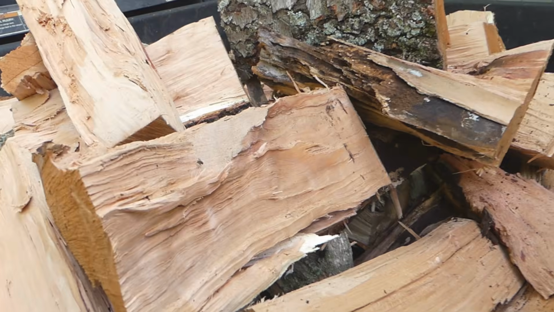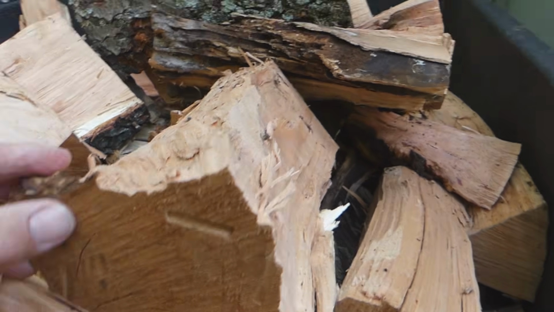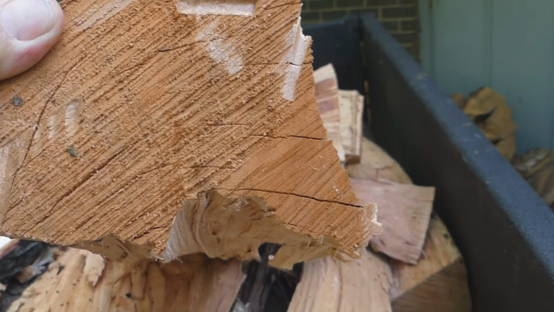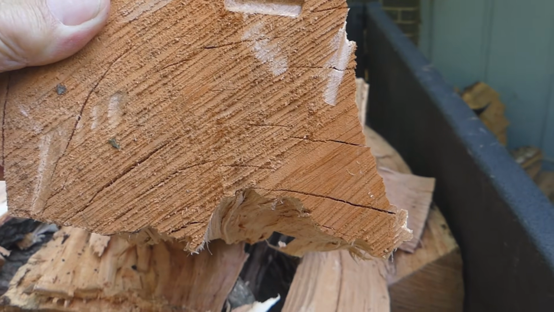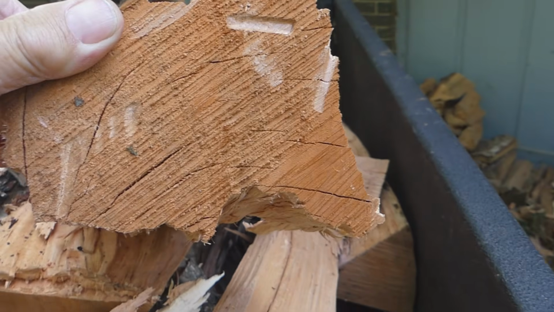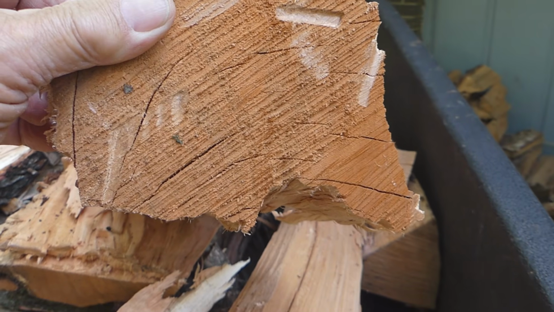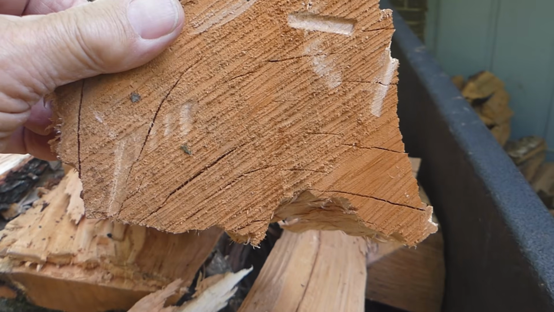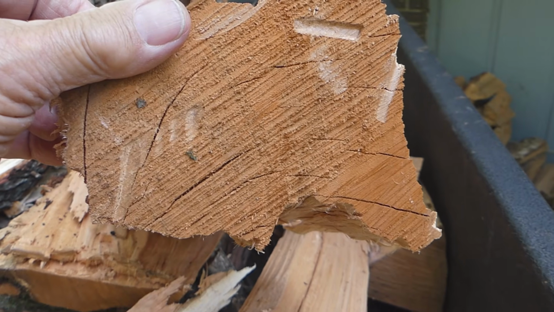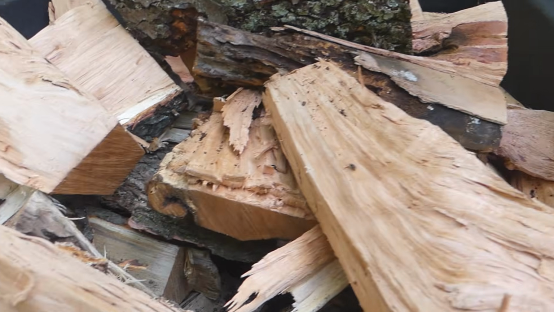Just split up a big old hunk of cherry. See, it's tight grain. That's what they call diffuse porous wood. The big pores are distributed through the growth ring, not just on the early spring.